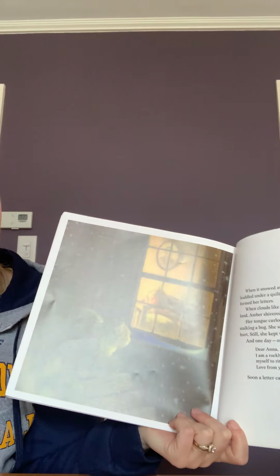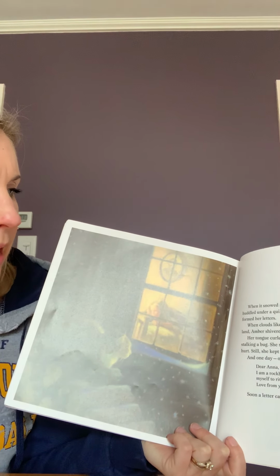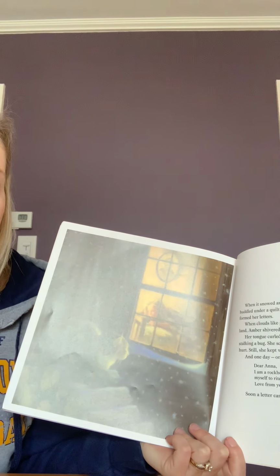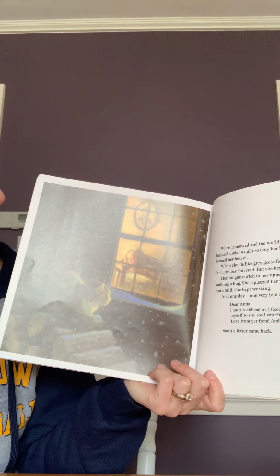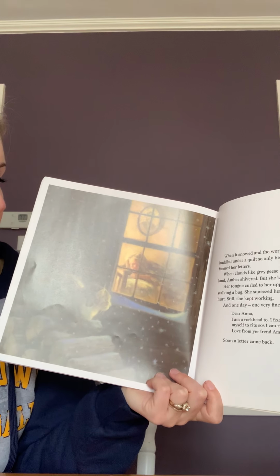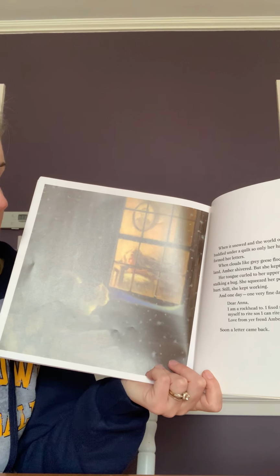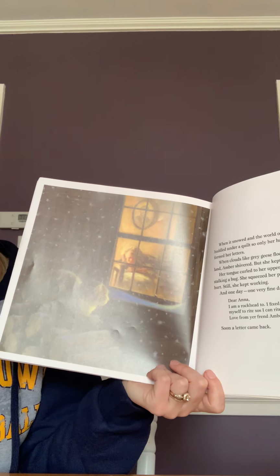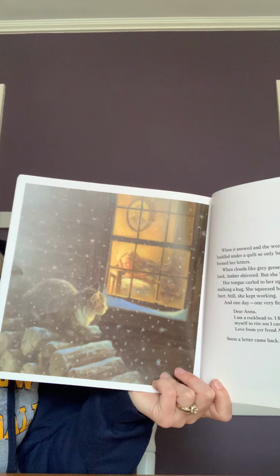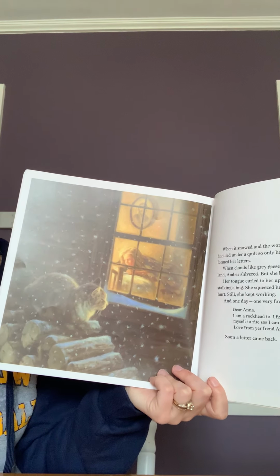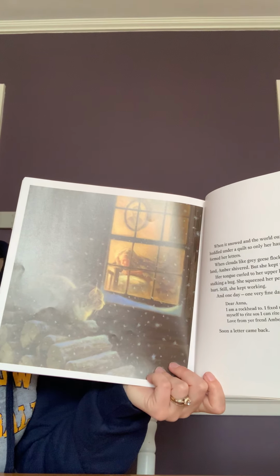When it snowed and the world outside was muffled in white, she huddled under a quilt so only her hands poked out. Cold and stiff, she formed her letters. When clouds like gray geese flocked in the sky and rain glazed the land, Amber shivered, but she kept working. Her tongue curled to her upper lip in concentration, like a lizard stalking a bug. She squeezed her pencil nearly to splinters. Her fingers hurt. Still, she kept working. And one day, one very fine day, Amber sent a letter to Anna.